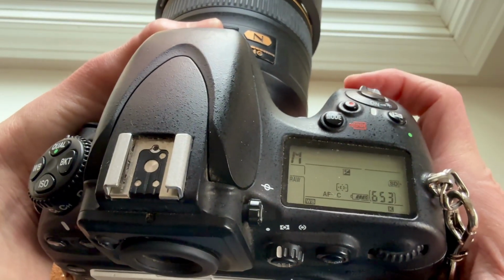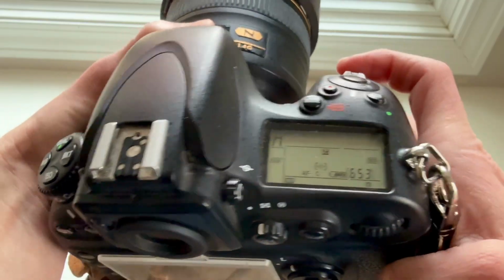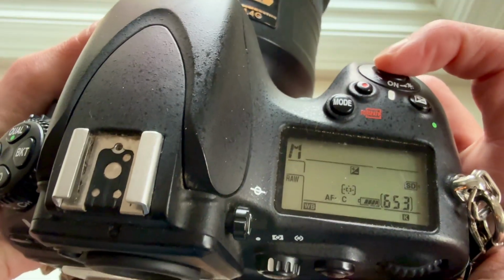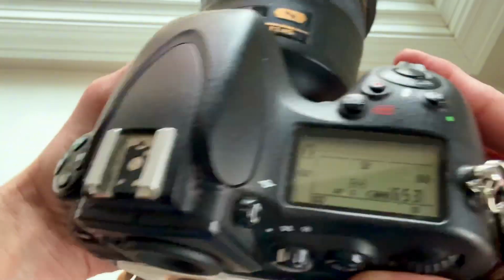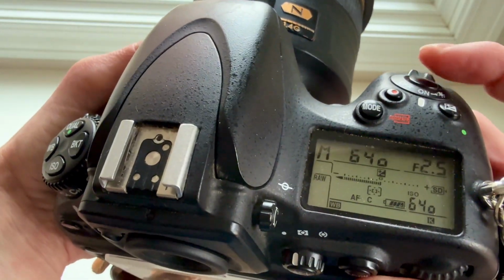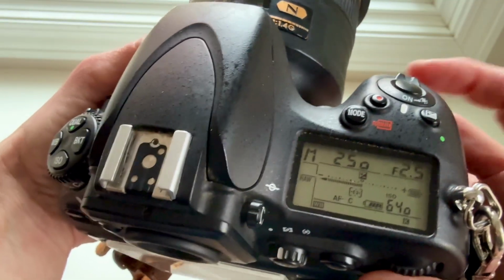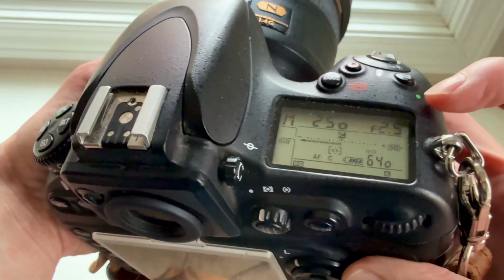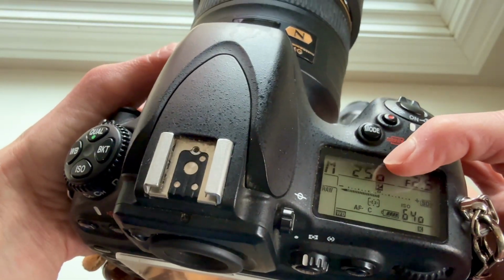I focus mostly on pets, families, babies, and teenagers and seniors, and 250 seems to be a really great middle ground for me. If I'm asking a subject to move or run, I'll put the shutter speed way up to 640 or even higher, and this will allow me to capture a clear image while the subject is moving. For general everyday posed photos or slower movements, I'm just going to keep this at 250. That will allow enough light to come through my camera that I can keep this aperture at 2.5 and the subject can move within reason and the image will not be blurry.